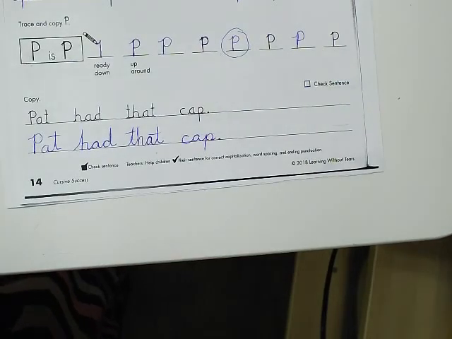We are all done with our P's. Get ready for our next letter. We're going to do E's after this. We'll be turning over to page 15.